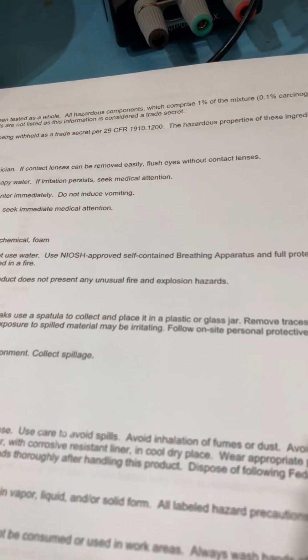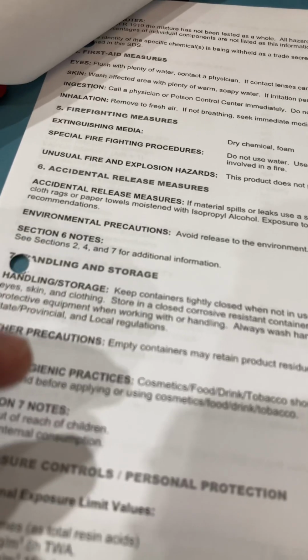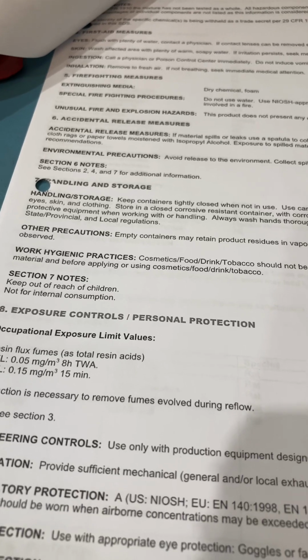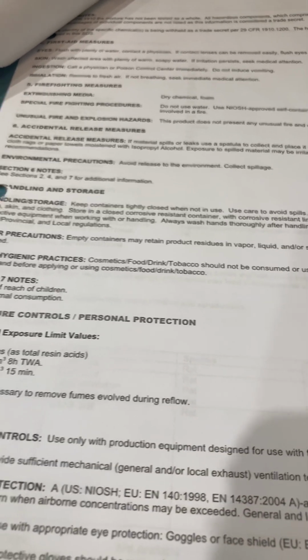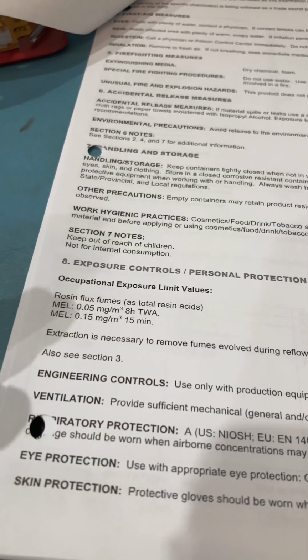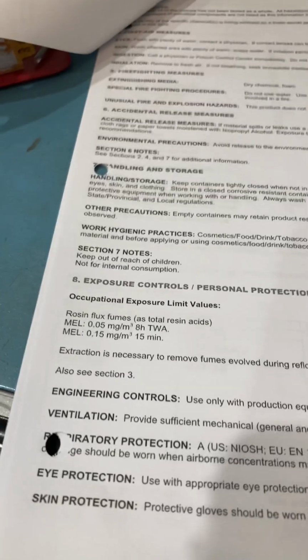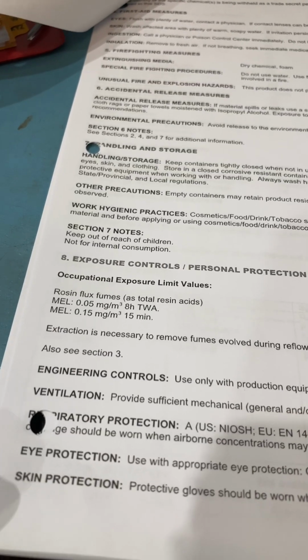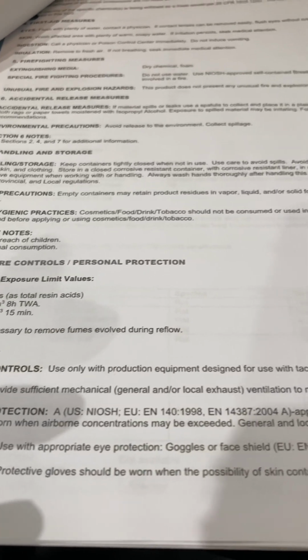Also, in addition to the other pages, this page shows some first aid measures, firefighting measures, which we discussed previously, handling and storage, other precautions, notes about using the product, being around the product, everything safety related in terms of eye protection, skin protection, ventilation.